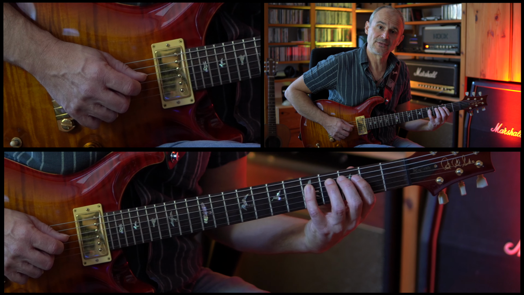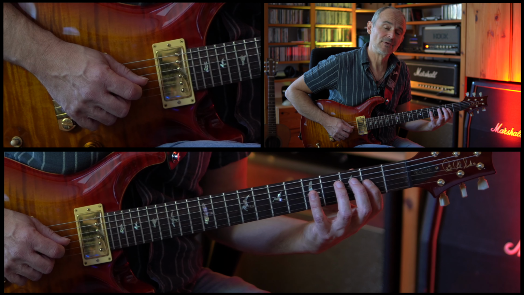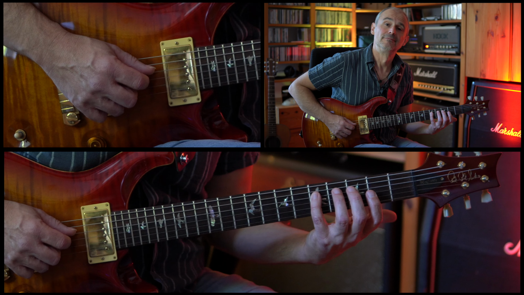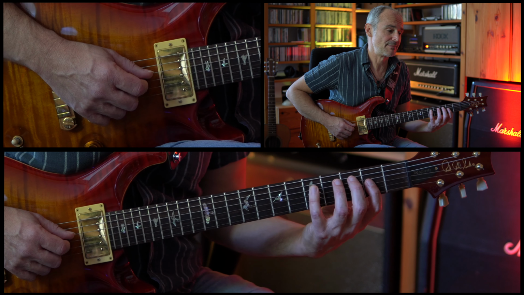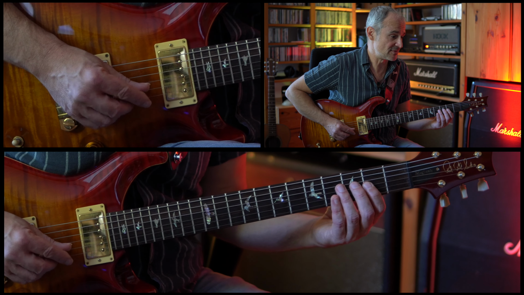5th fret of the D string again. Up to the 2nd fret of the G string again. 5th fret of the D string one more time, and this lick ends on the 2nd fret of the G string.